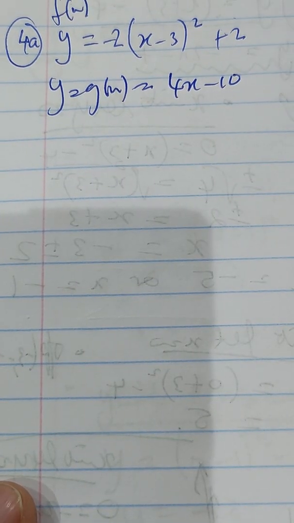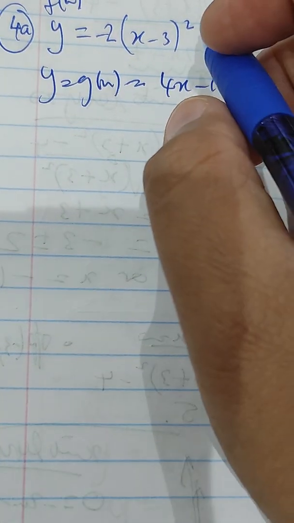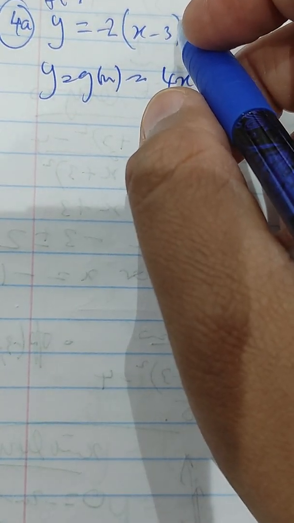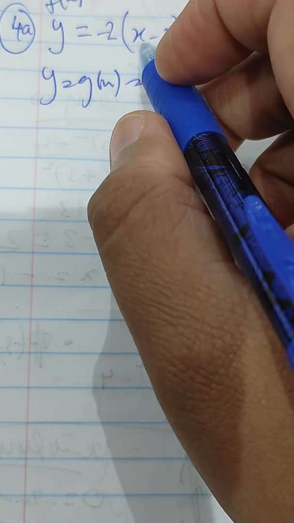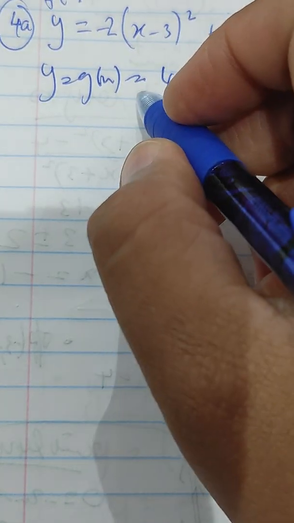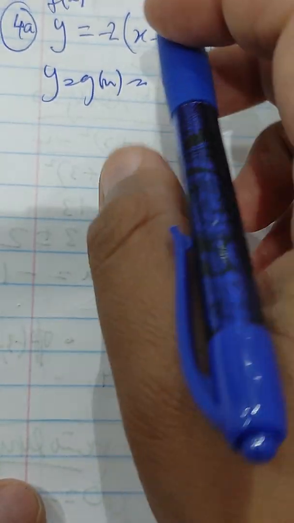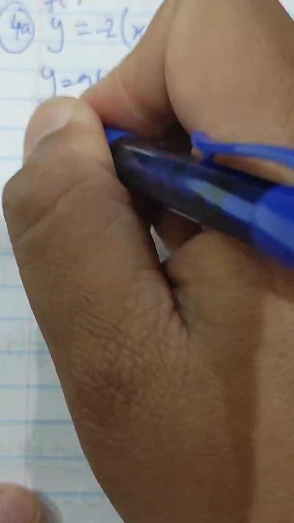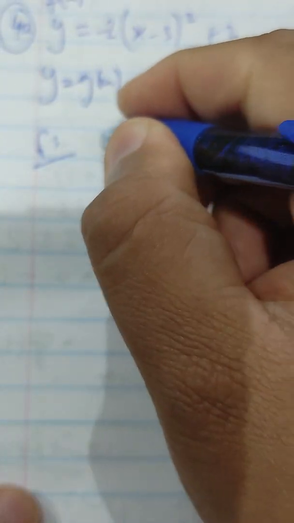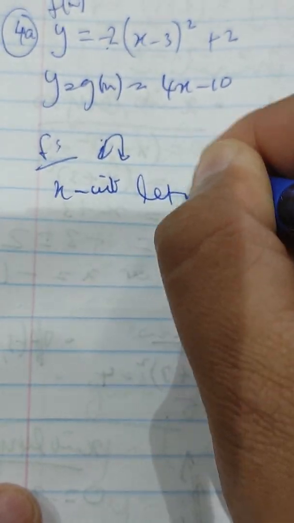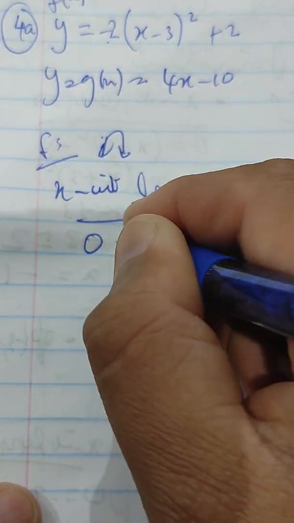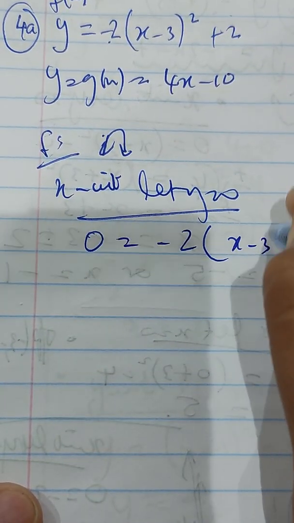Okay, now we're looking at number 4. Number 4a says sketch the graphs of y equals f of x equals negative 2 times (x minus 3) squared plus 2, and g of x equals 4x minus 10. So let's go with f of x first. The graph is frowning as it's negative there. Second is our x-intercept. We let y equal 0. So you've got 0 equals negative 2 times (x minus 3) squared plus 2.